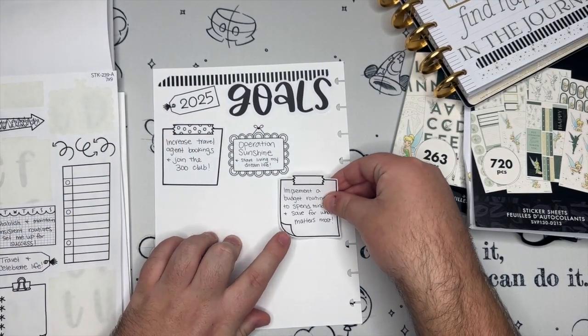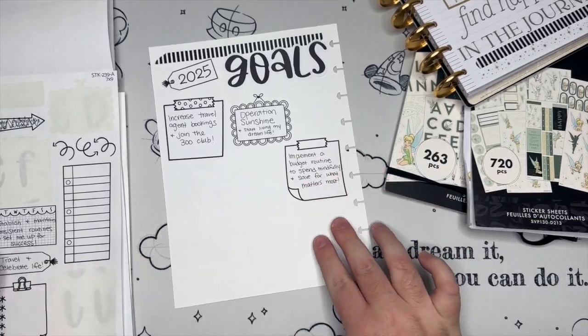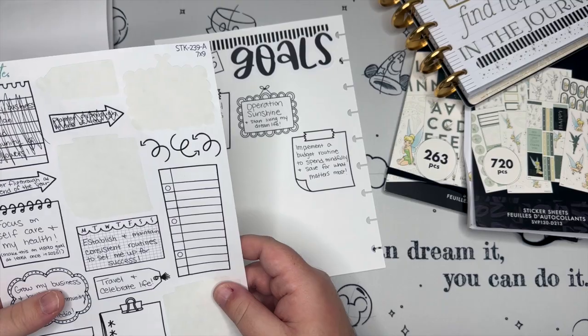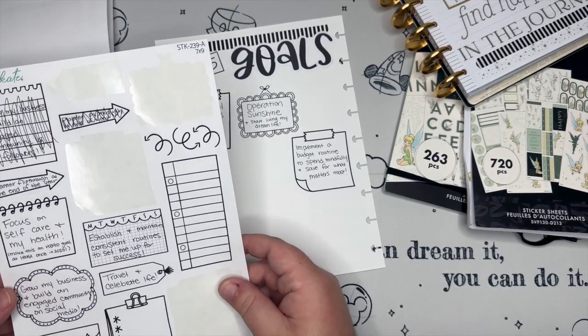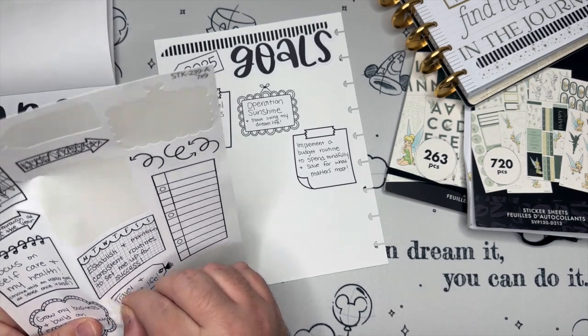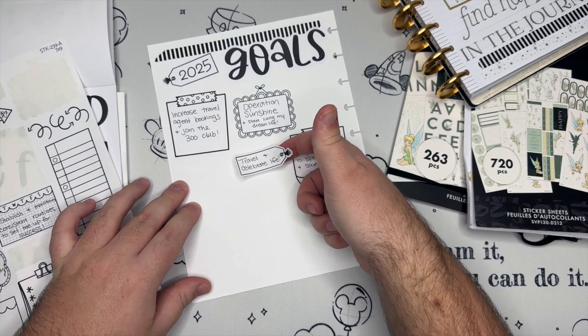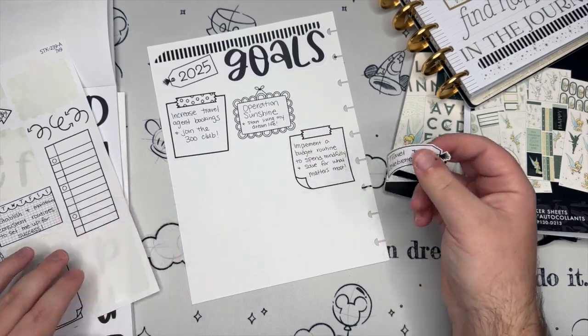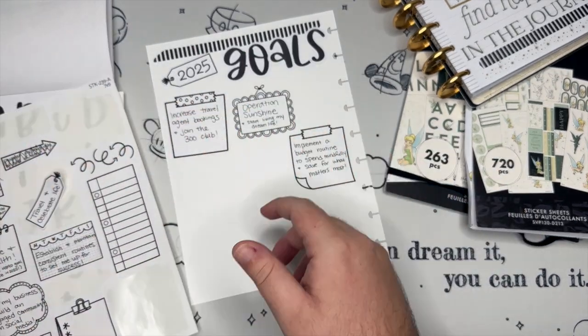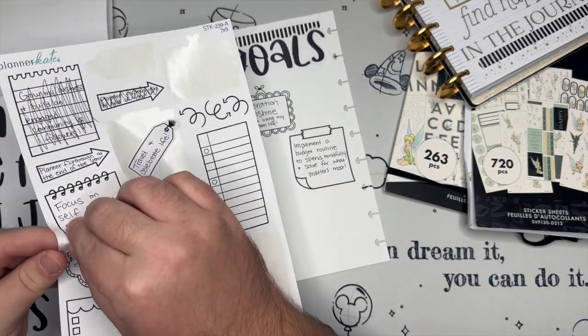Okay, this makes me feel better. We'll put this here, implement a budget routine. Let's see if the small one would fit. No, that's going to be easier to fit in at the end. We'll do this little notebook one.